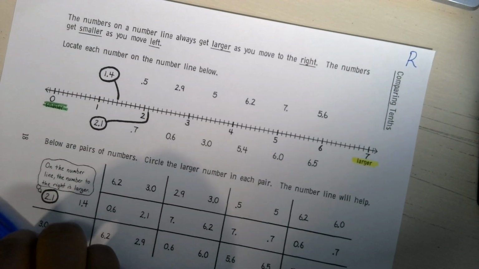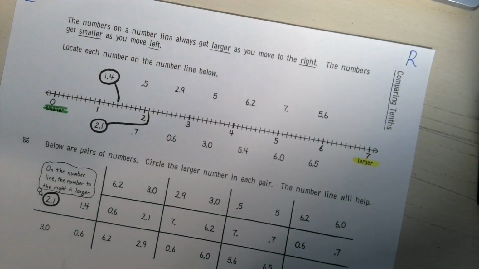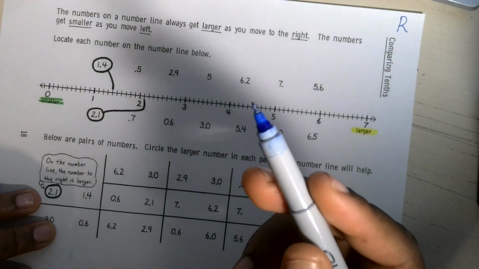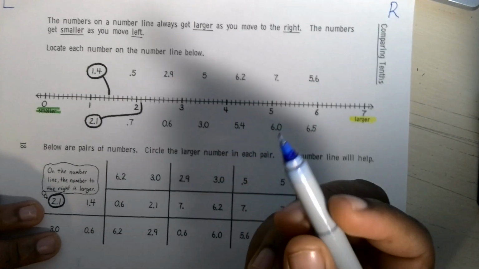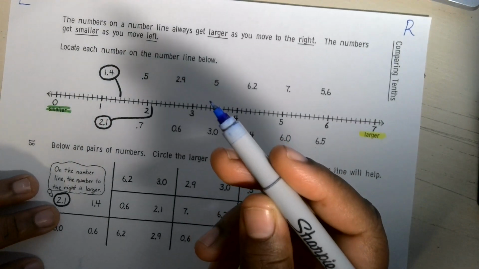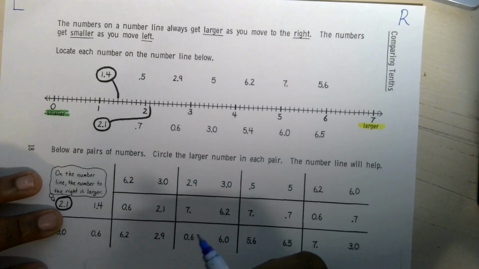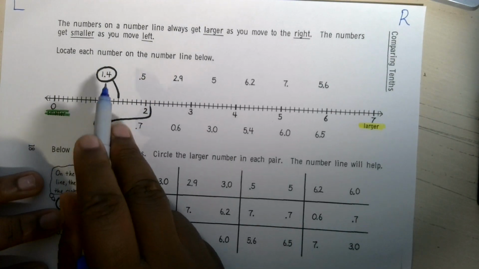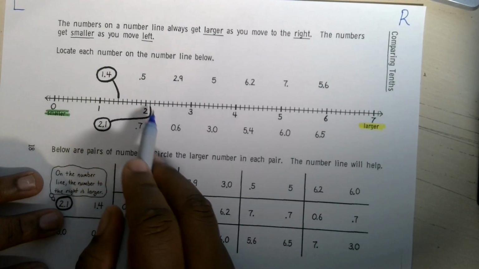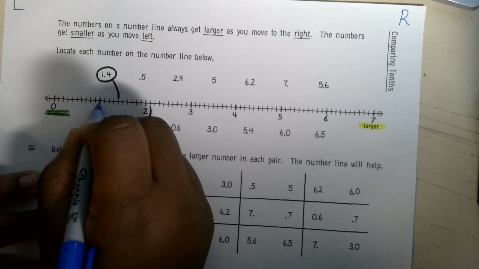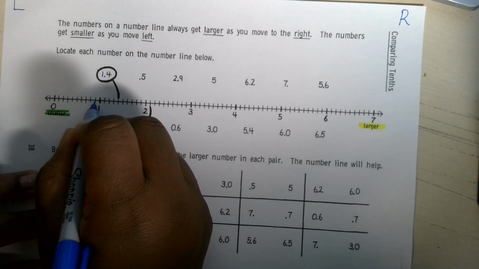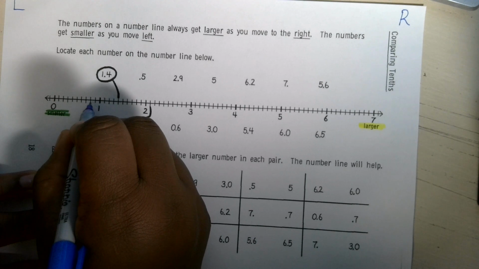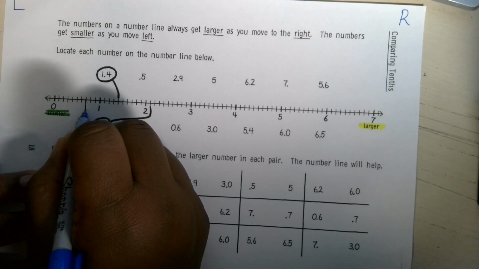So we're going to locate each number on the number line below. We'll use just our regular old colored pencil. I'm using a Sharpie marker because that's what I have. So, locate each number on the number line below. 1 4/10, 2 1/10, 7/10, that's 10/10, 9/10, 8/10, 7/10.